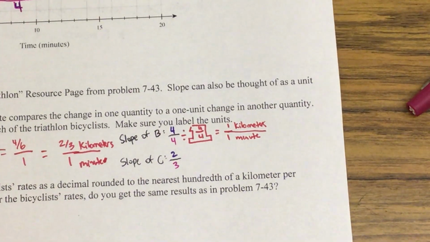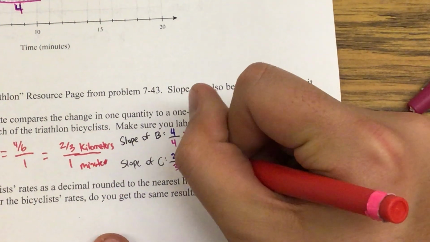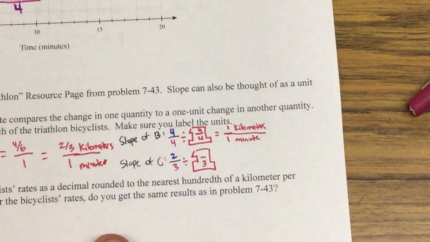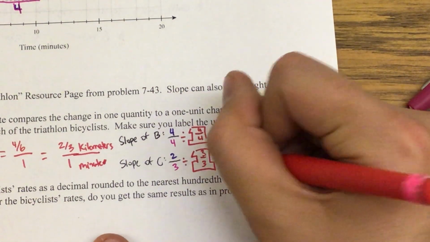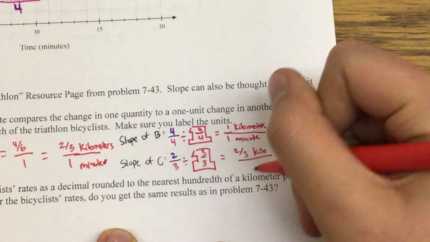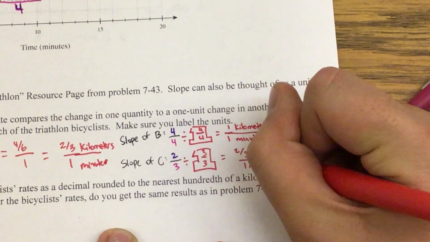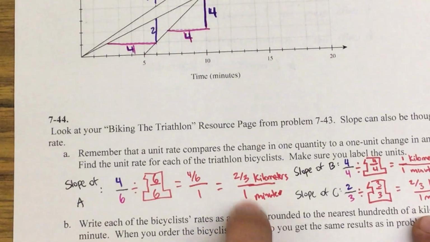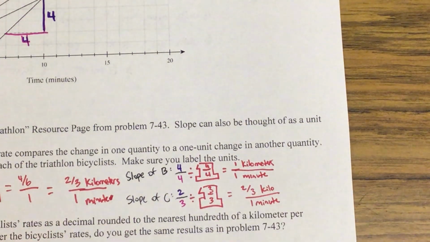And to get 1 at the bottom, we have to divide by 3. So that's going to be 2/3 of a kilometer over 1 minute, which is the same as this one right here, slope of A, slope of C.